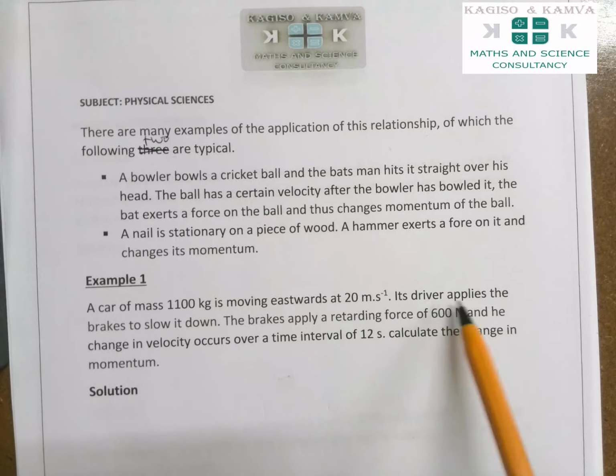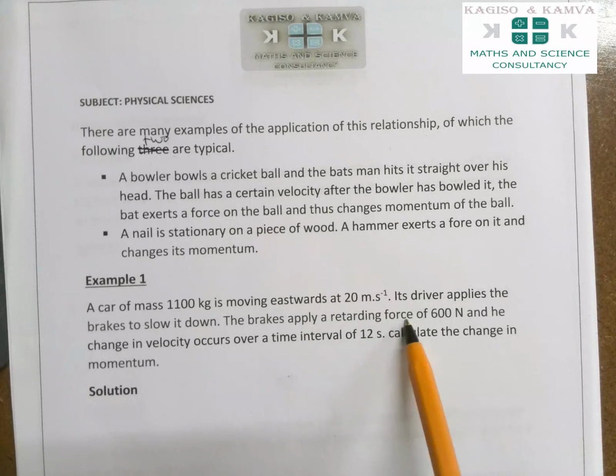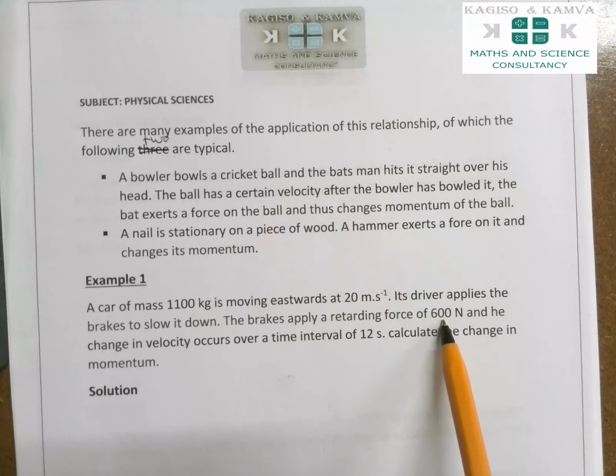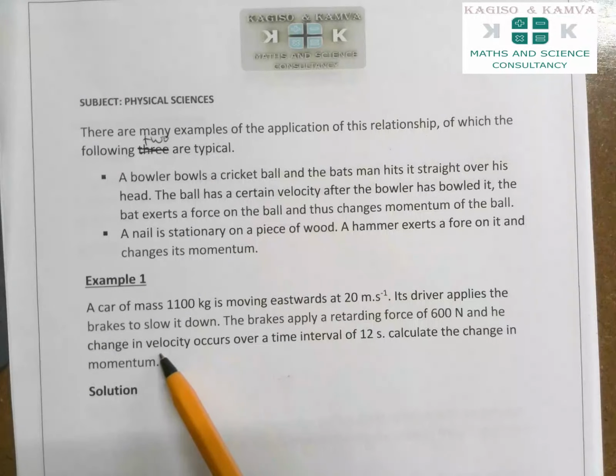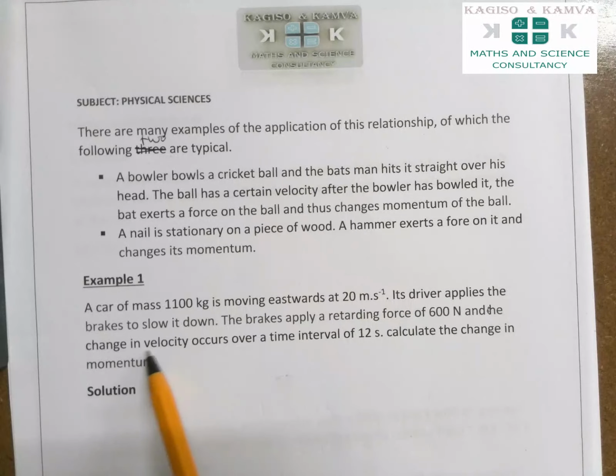Its driver applies the brakes to slow it down. The brakes apply a retarding force of 600 newtons and the change in velocity occurs over a time interval of 12 seconds. Calculate the change in momentum.